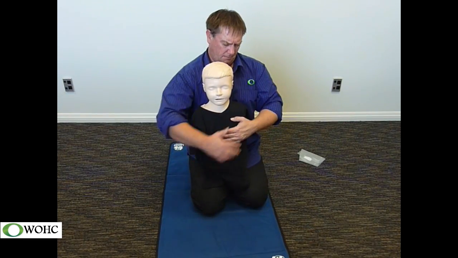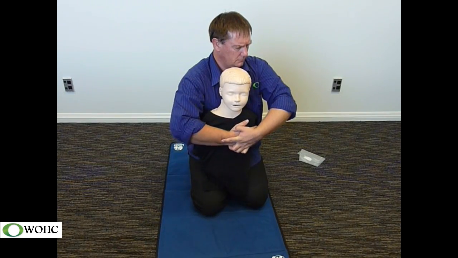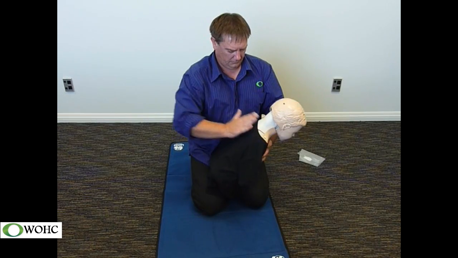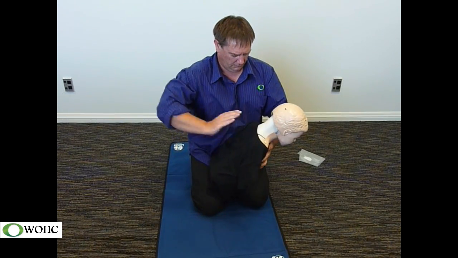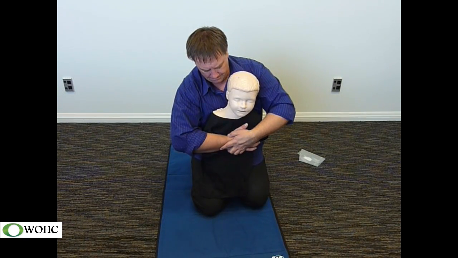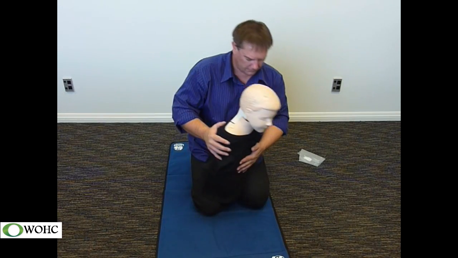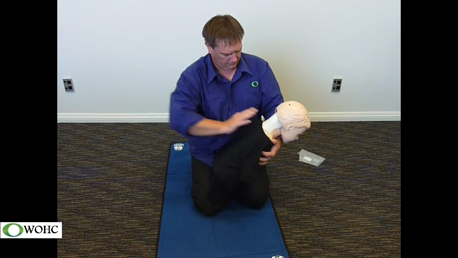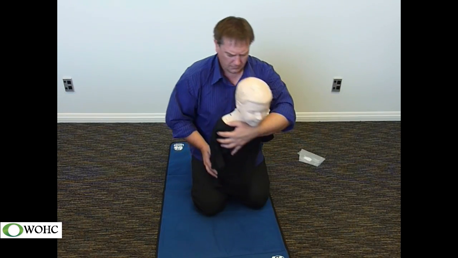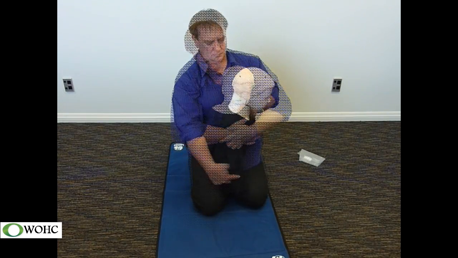If the back blows are not effective at removing the object, turn them around, placing one hand in the center of the chest similar to the CPR position, and perform 5 chest thrusts. If the object has still not come out, repeat the process, turning them around, 5 back blows, 5 chest thrusts. Complete these maneuvers up to 3 times. If it still hasn't come free, call the ambulance and continue until it comes free or the ambulance arrives.